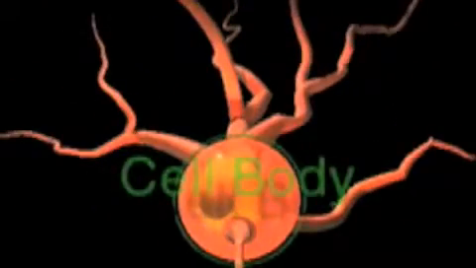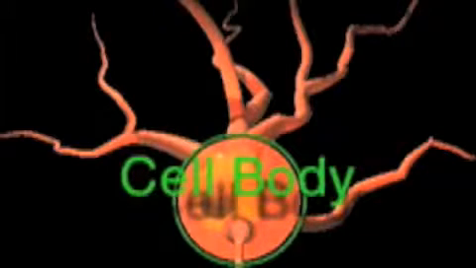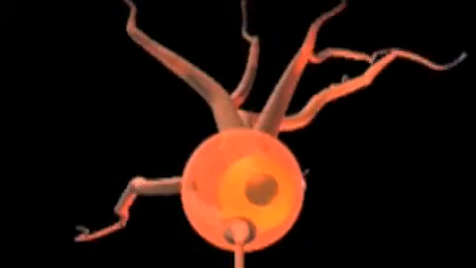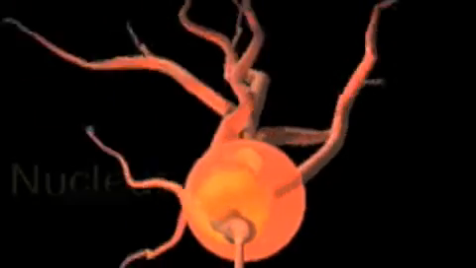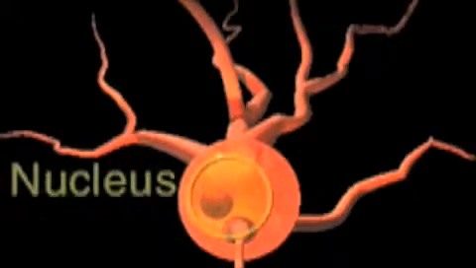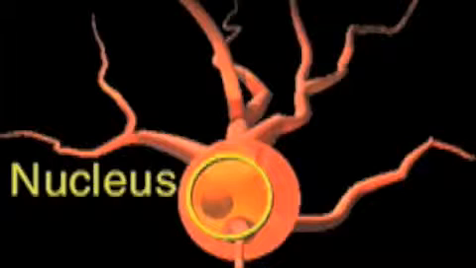The cell body, also called the soma, contains a number of structures that are important for the functioning of the cell. The nucleus contains the cell's DNA. The genes of the DNA determine and control the functions of the neuron.